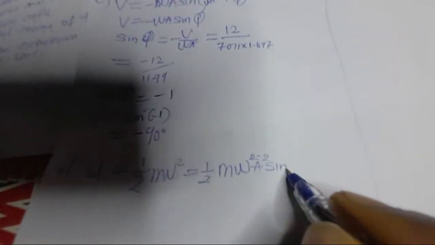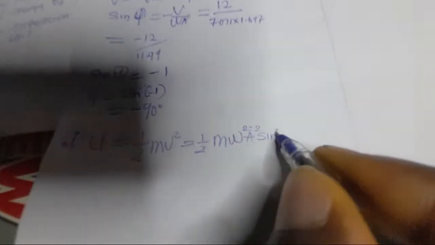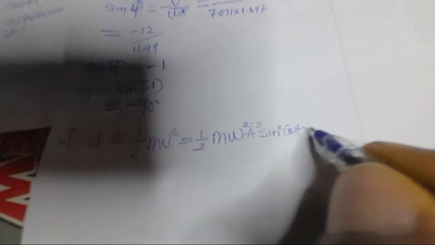Okay, this is equal to 1 over 2 mv squared, which is equal to 1 over 2 m times v squared, which gives sine squared (omega t plus phi).